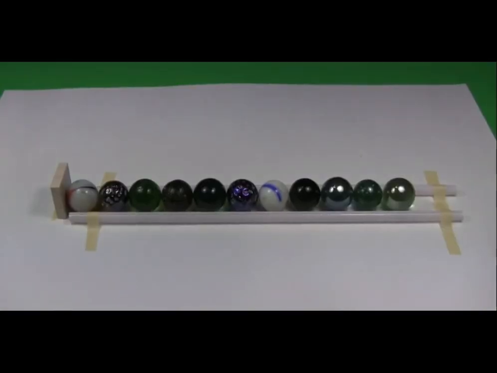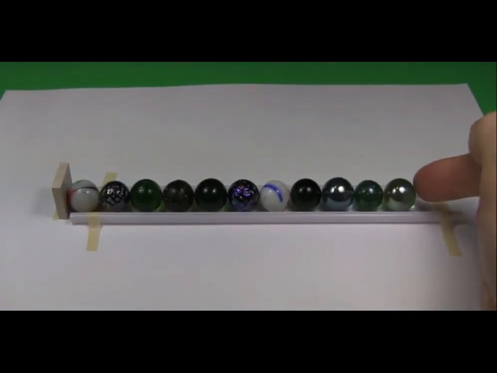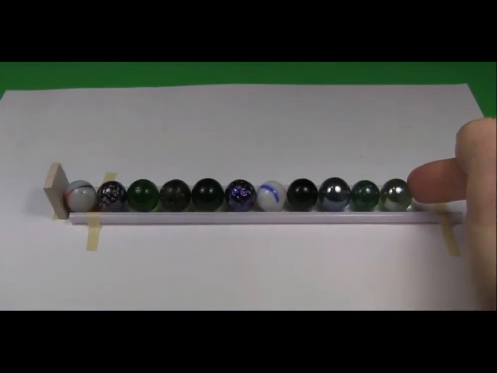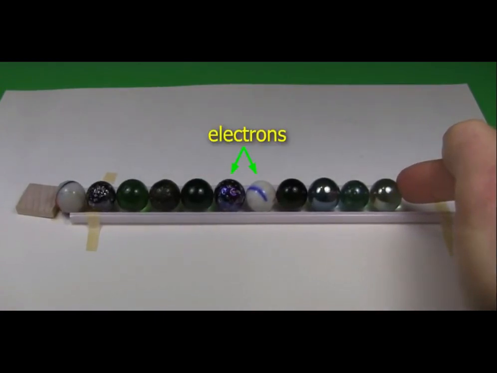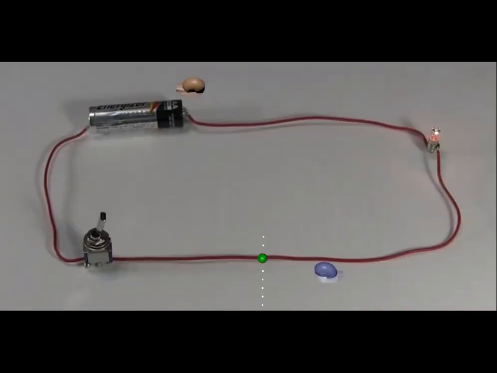One way to visualize what's going on is to use this row of marbles. When we push on one marble, the effect of that push is passed on from marble to marble, and the result is felt by the wooden tile almost immediately. The individual marbles represent individual electrons. They don't move very far along the way. Electricity is represented by the effect on the wooden tile. That effect is passed on almost immediately.